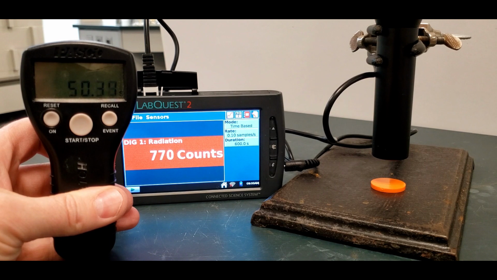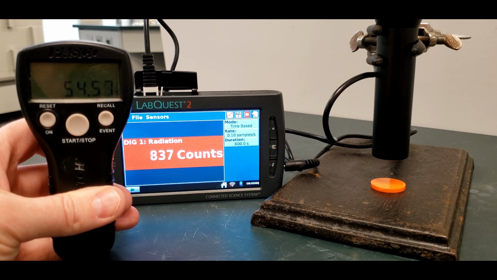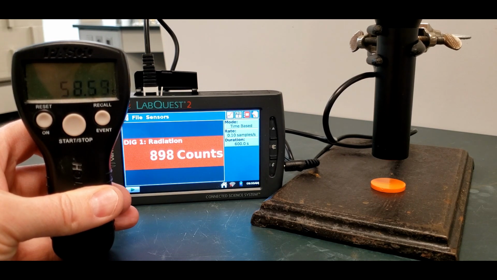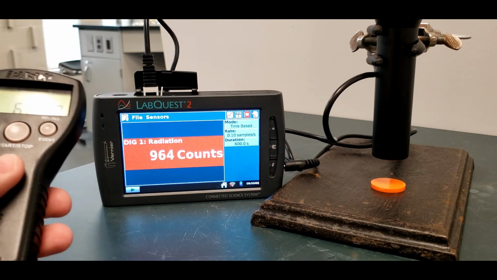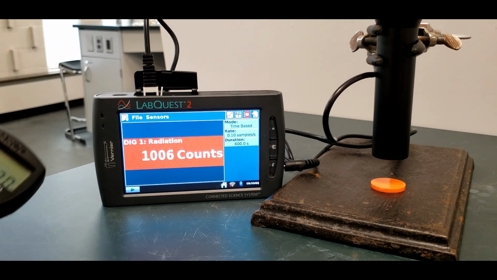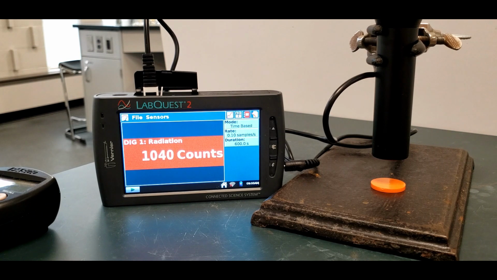So this is 50, 3, 7, 8, 9. So I saw 914. All right, and then the other ones I'll list later at the end of the lab.